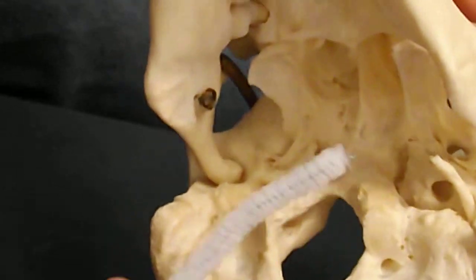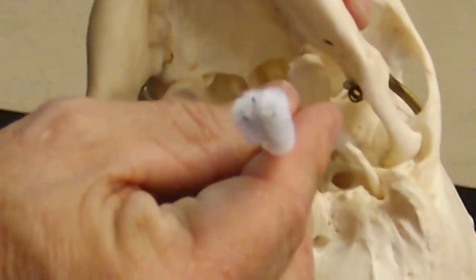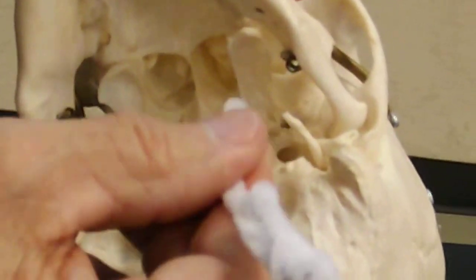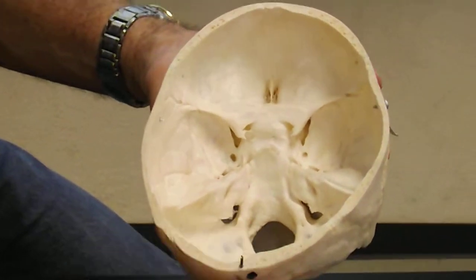We have a couple other foramen here that you can see, the spinosum and the ovale. We're not going to worry about them too much from this view here because we'll look at them from up on top in just a minute. All right, so we'll turn this, and now we're going to look at the internal view, okay?